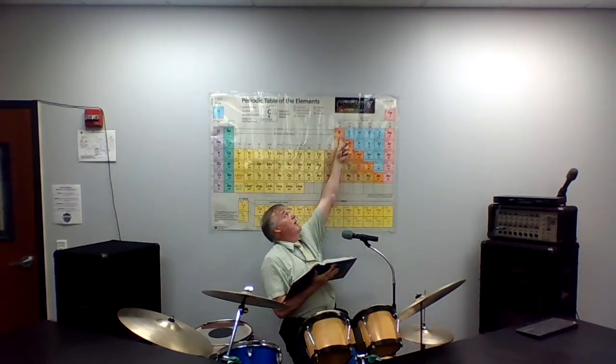It has 1 electron in its outer energy level. Then you see beryllium. It has 2 electrons in its outer energy level. Here's beryllium up that column, right next to lithium. And then you have boron, which is over here. Right there's boron. It has 3 electrons in its outer energy level.